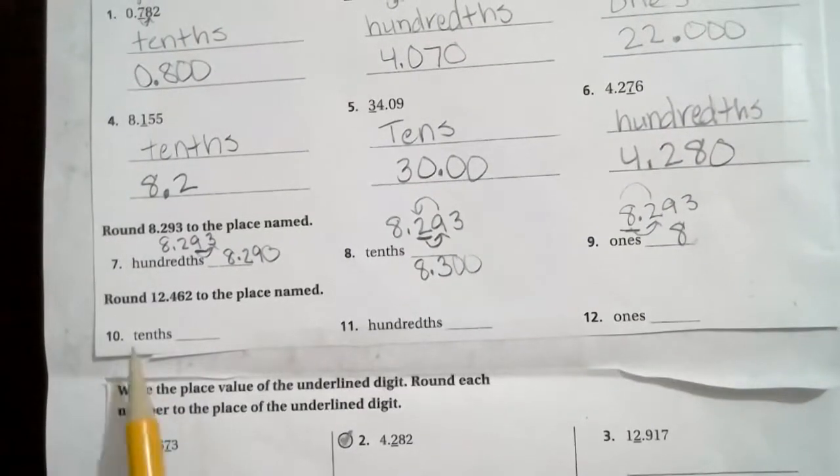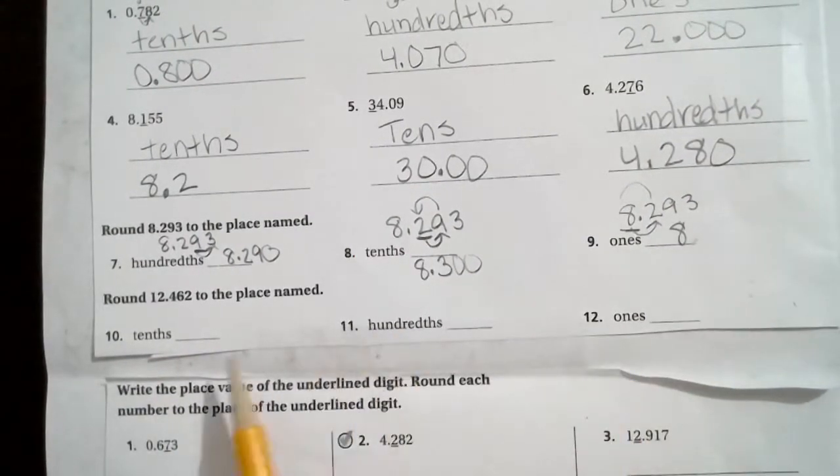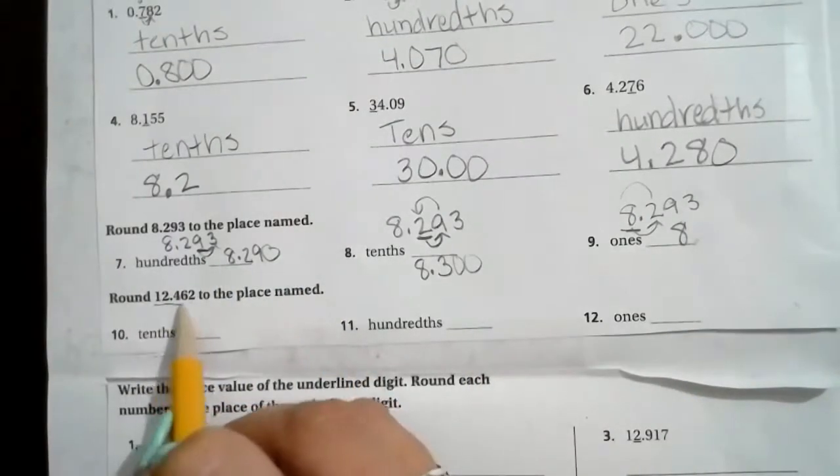All right, pause the video, and I want you to do that same thing to these 3 problems. Round it to the tenths, the hundredths, and the ones, this number right here.